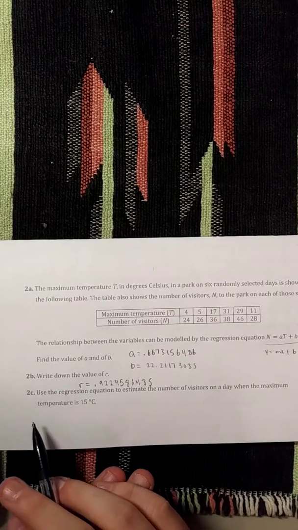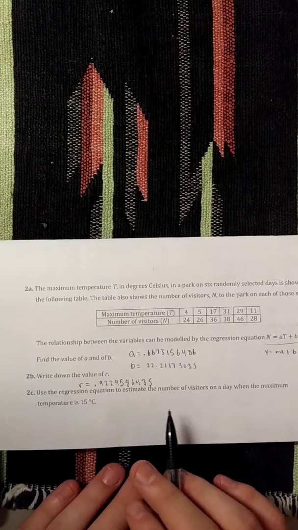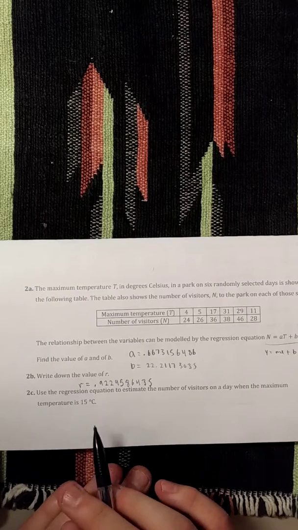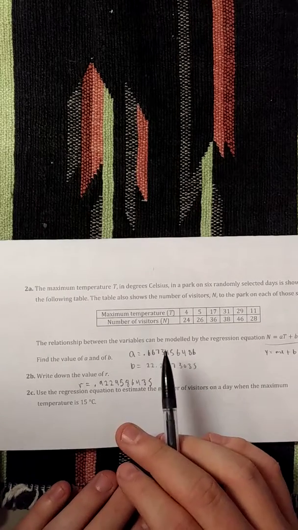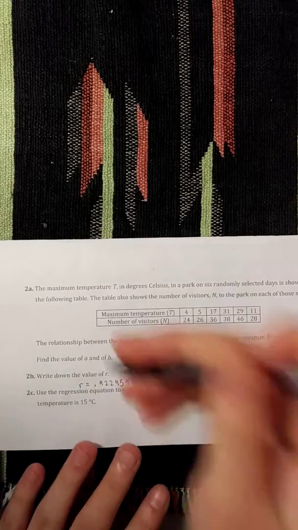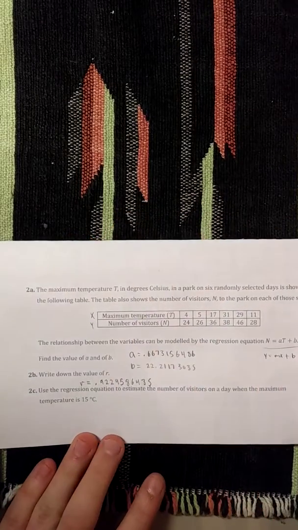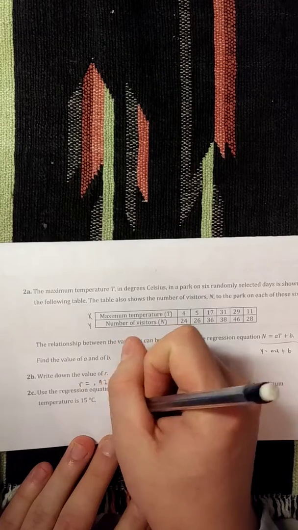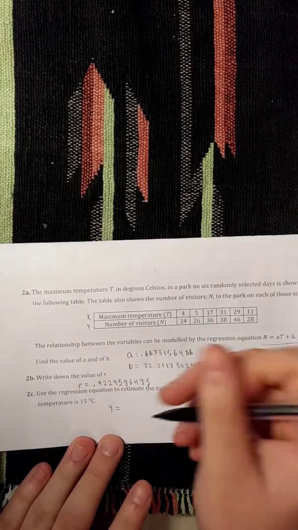So finally, the last question asks, use the regression equation to estimate the number of visitors on a day when the maximum temperature is 15 degrees Celsius. Now, as we know, temperature in degrees Celsius is our x, and our number of visitors is y. So with that in mind, we're trying to find y. y equals, and using this equation here, we know our a.